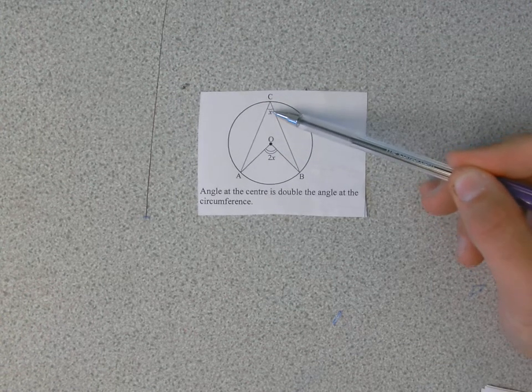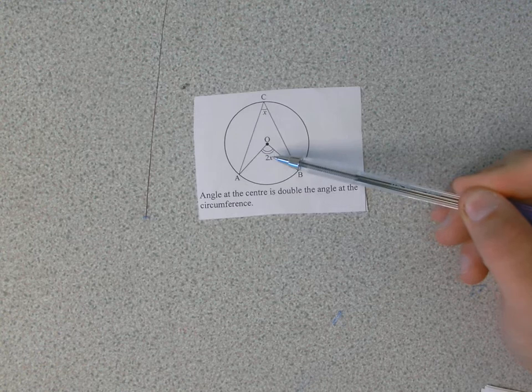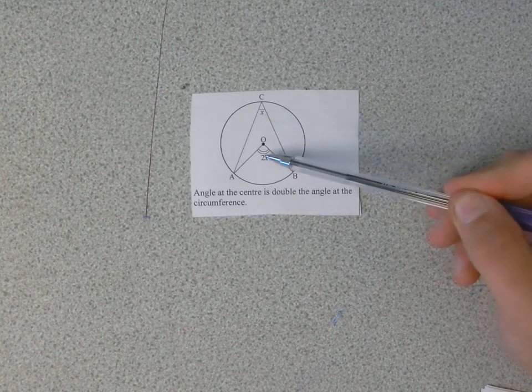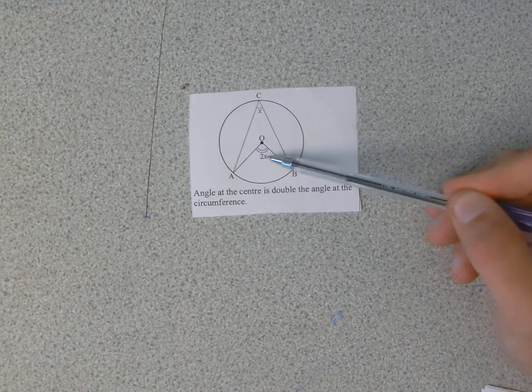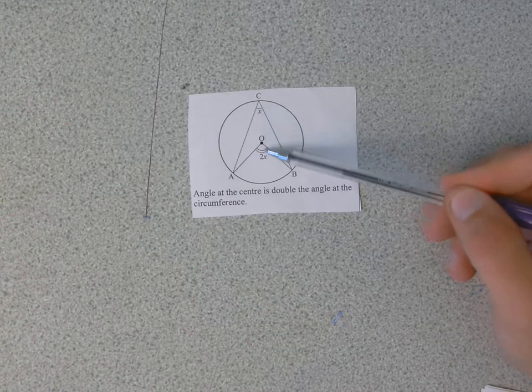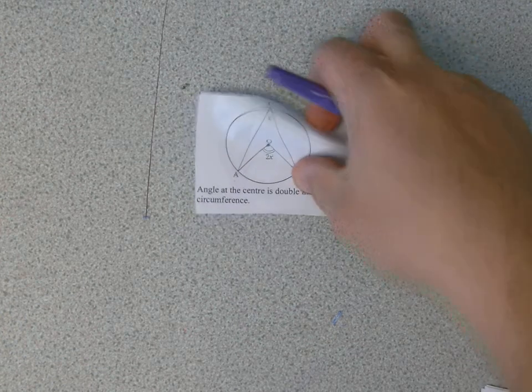That's always true. So if that angle there was say 30 degrees, that's going to be 60. That's always true, right? Or if this would be 80 degrees at the center, that would be 40 degrees, if that makes sense? So the angle at the center is double the angle at the circumference.